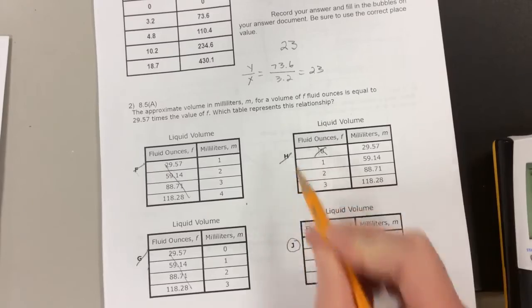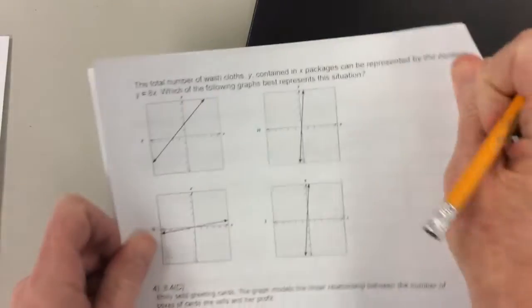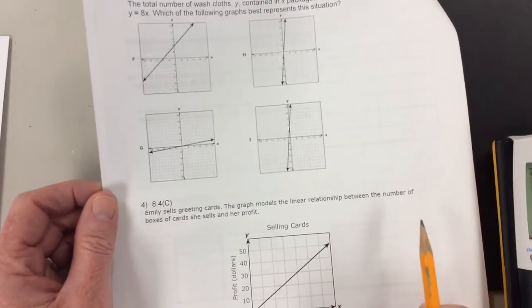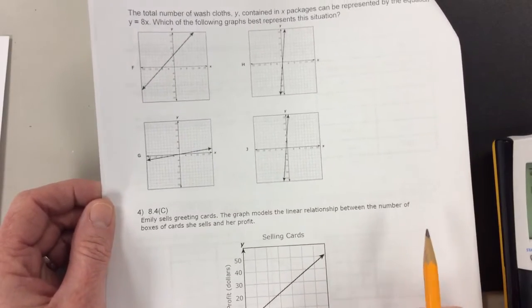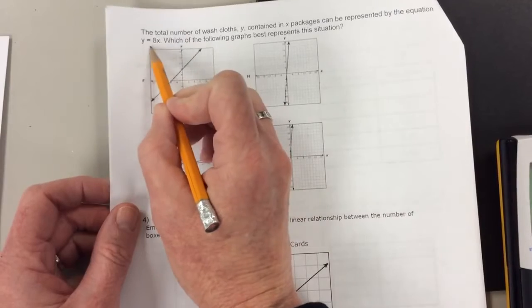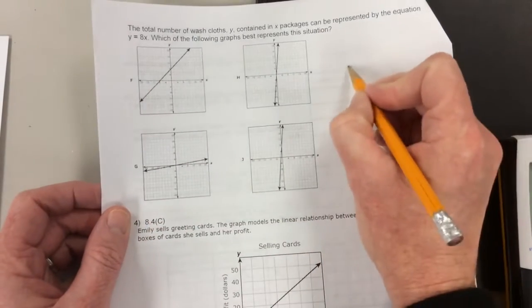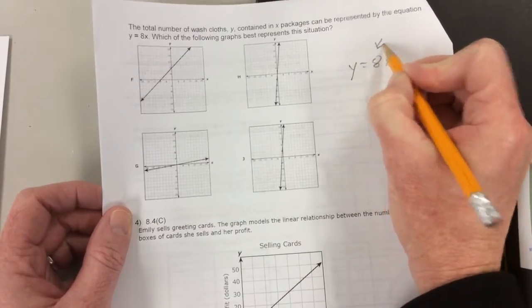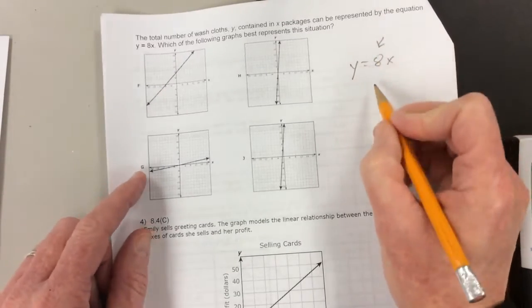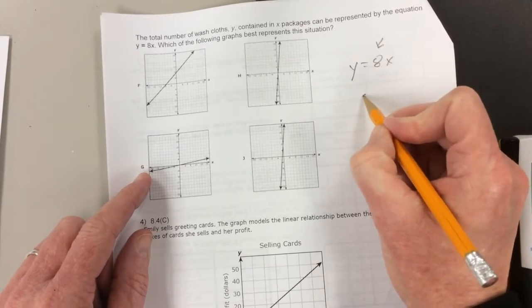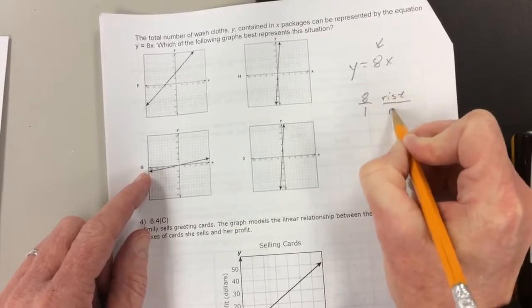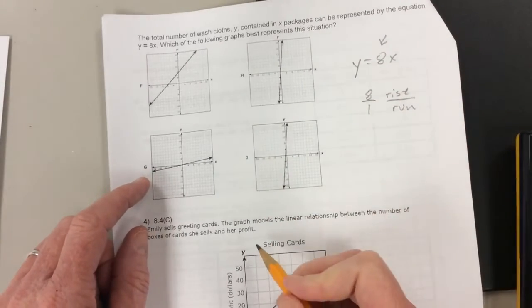Okay? Number 3. This is kind of hard to see, but we'll do our best. Total number of washcloths contained in X packages can be represented by this equation. Y equals 8x. This is your slope. This is your M. Okay? So we know our slope is 8 over 1.